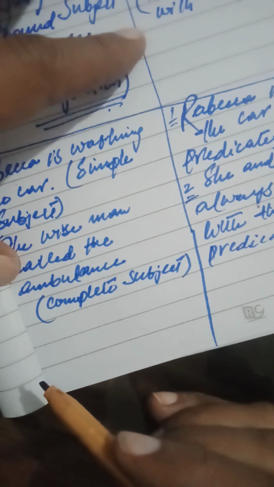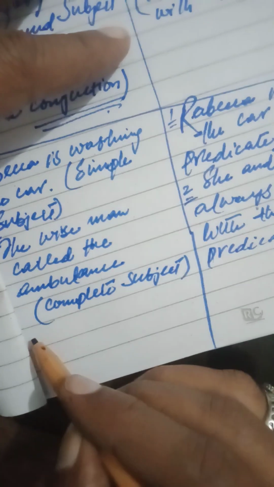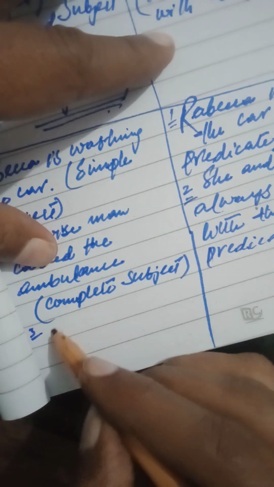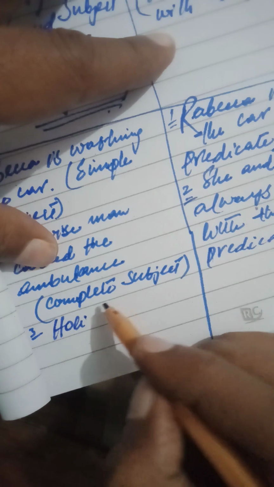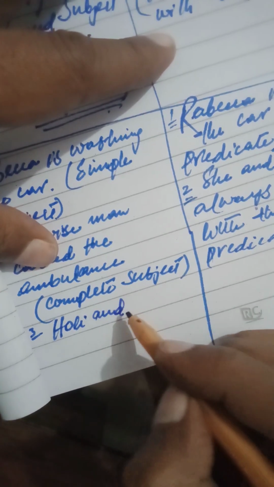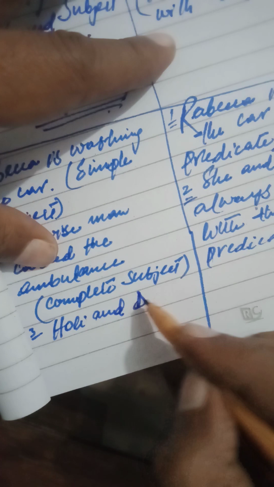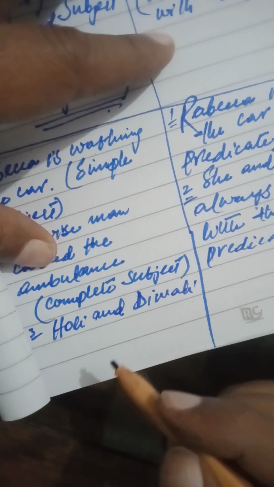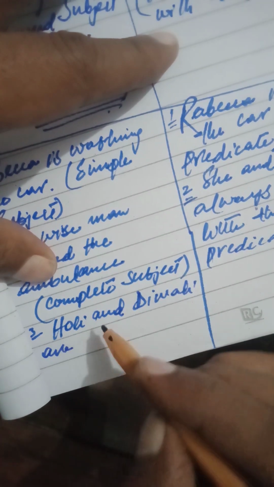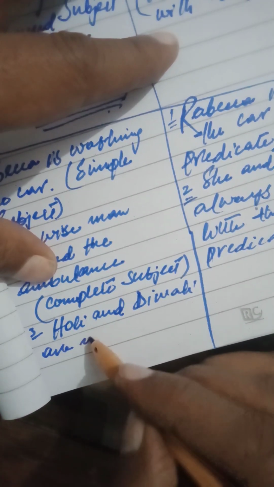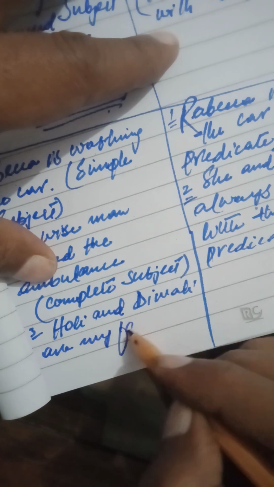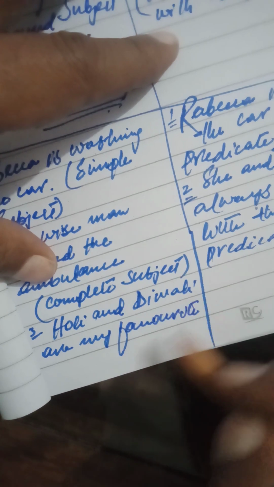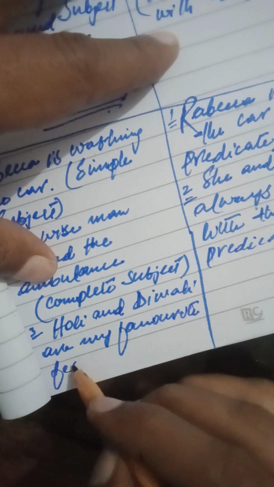As an example, Holi and Diwali are my favorite festivals. Very sacred religious festivals. Holi and Diwali, very religious festivals, my favorite festivals.